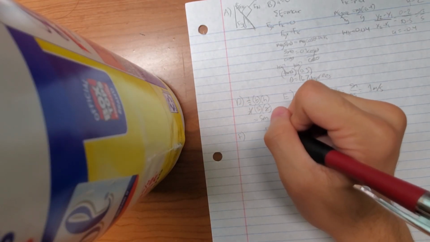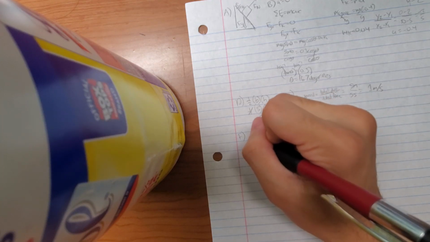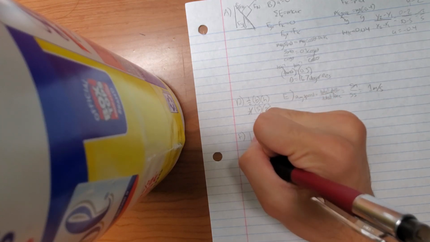Okay, F, sketch the shapes of the corresponding x versus t graph and a versus t graph for the horizontal flat segment.